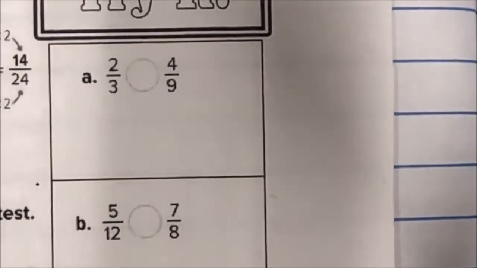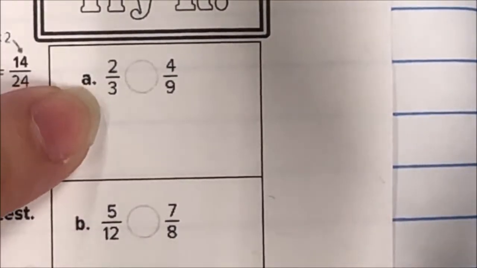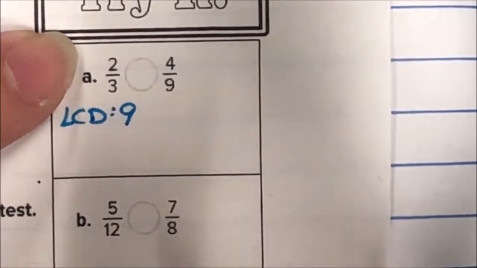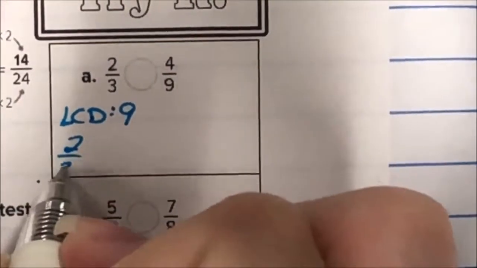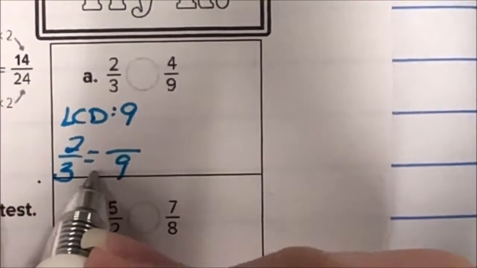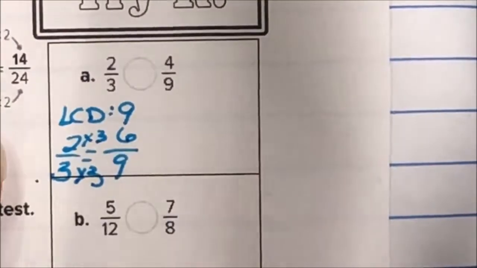So A, I have 2/3 and 4/9. So they do not have a common denominator, right? 3 and 9 are not the same, so I have to come up with a common denominator. Well, I know 3 times 3 gives me 9, so my LCD is 9. So I'm going to change 2/3 so it has a denominator of 9. Well, in order to get 3 to 9, I had to multiply by 3. So 2 times 3 is 6.